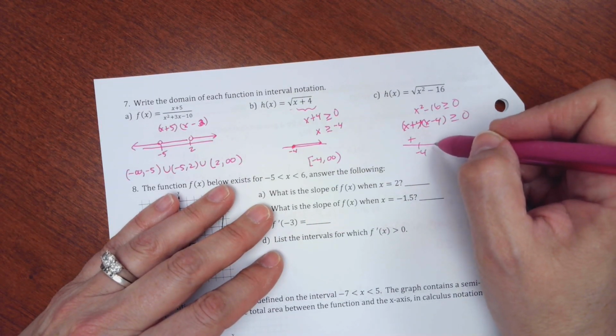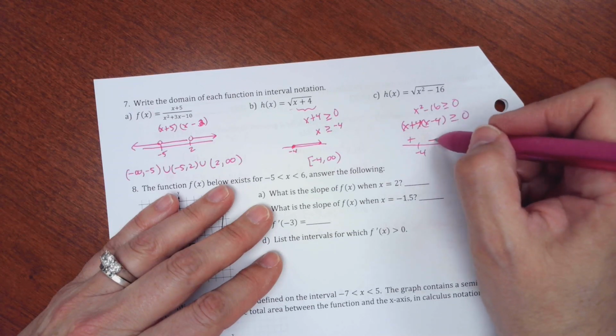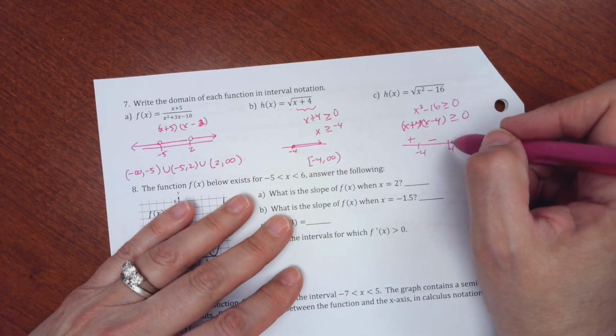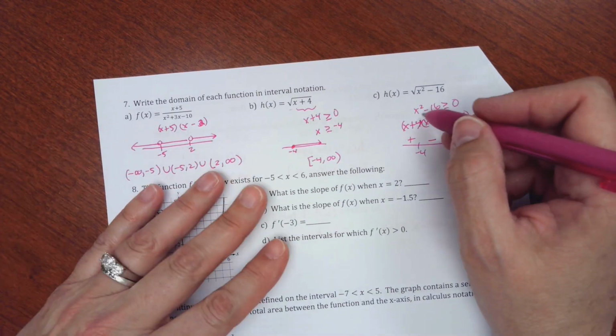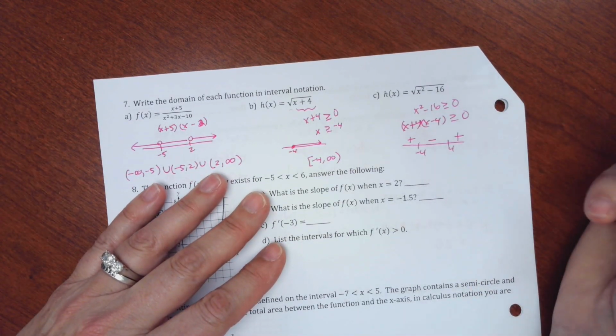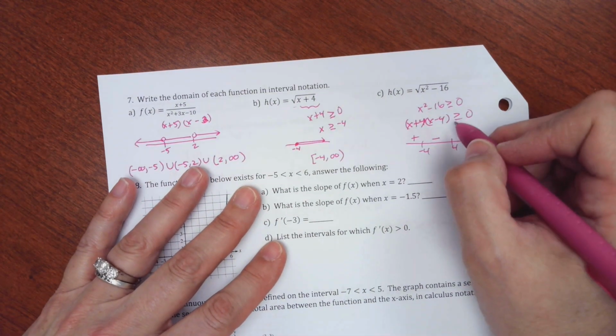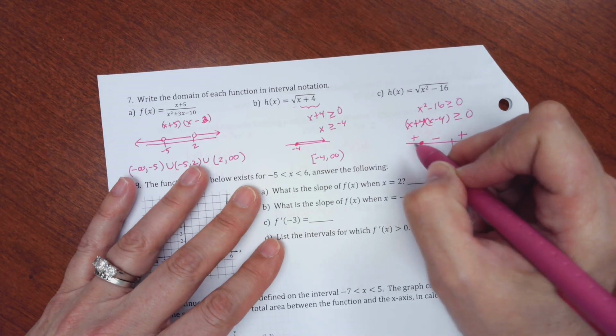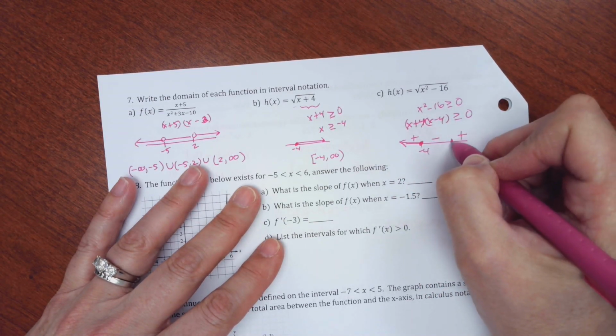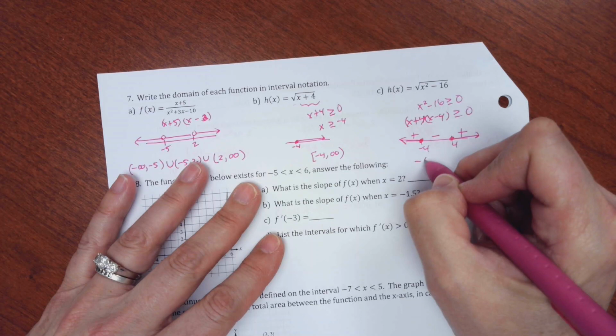If you put a number here like 0, 0 minus 16 is negative, and so you don't want that. And then if you put a number over here like 10, that's 100 minus 16, that's positive. So you will accept something equal to 0, so it means you could accept this or greater than back, and this and above. So you write your answer for that.